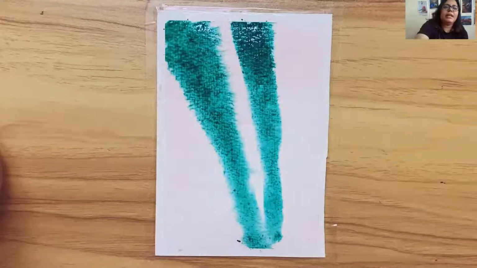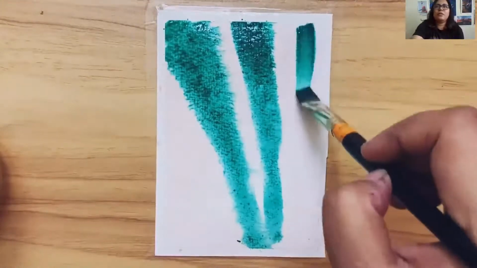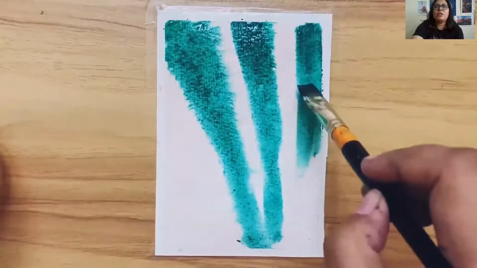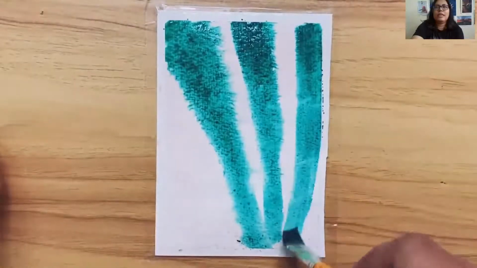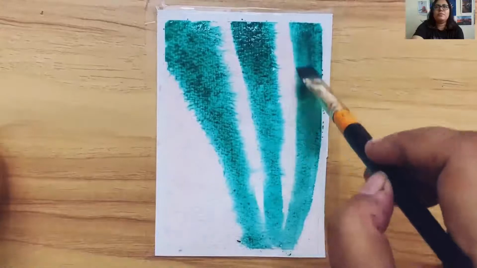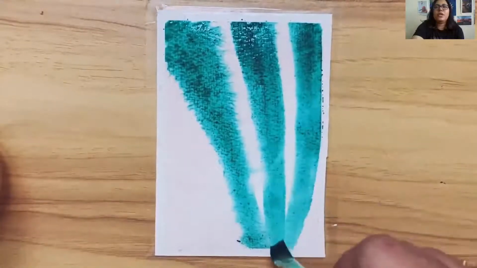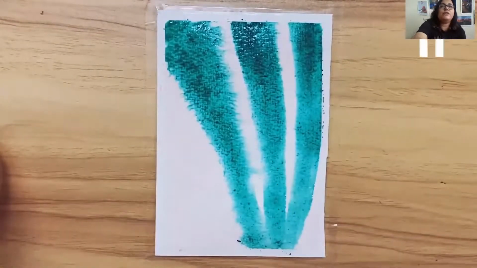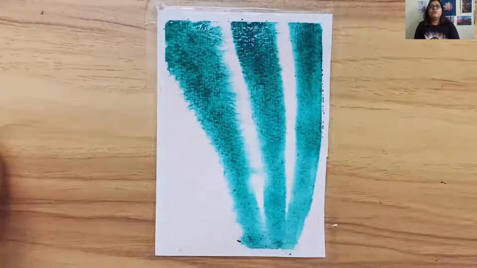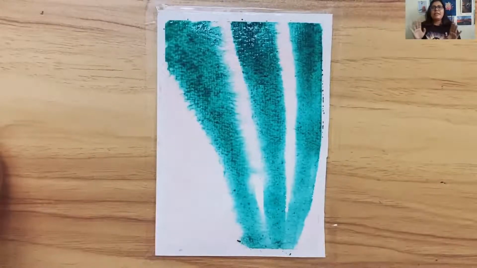Okay. Next stroke. Time for the next stroke. See, now starting from this corner, we'll go downwards like this, same position. No need to use too much color as this is the first coat only. Your paper is wet, so your color will start spreading a little. See the first stroke, how the color has spread out from the sides.